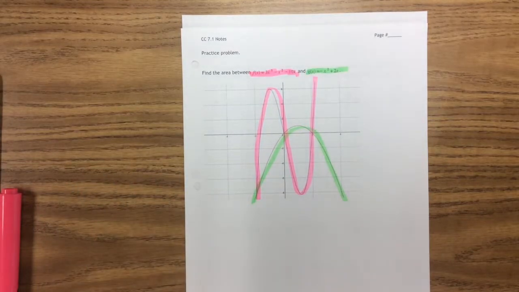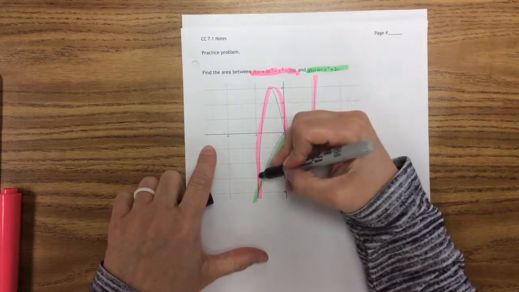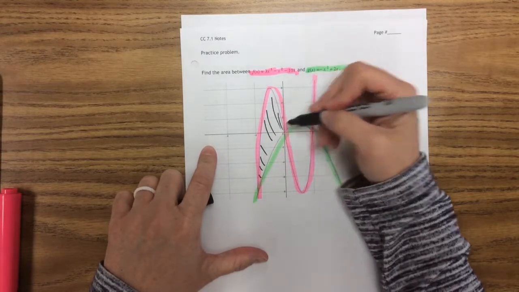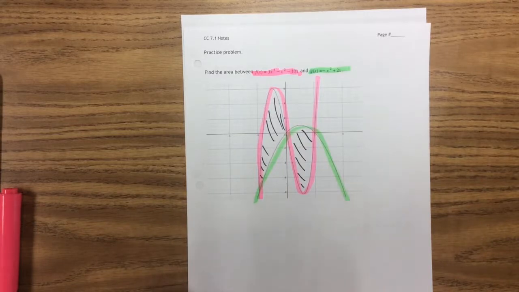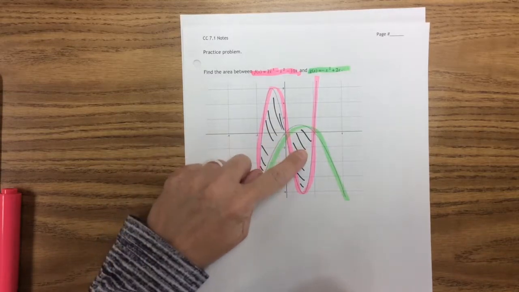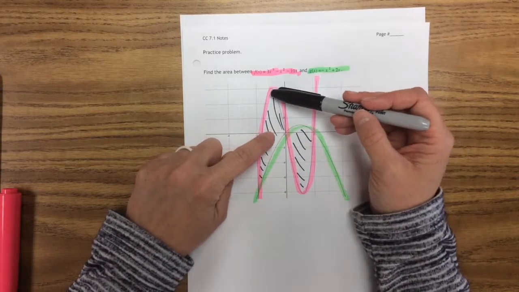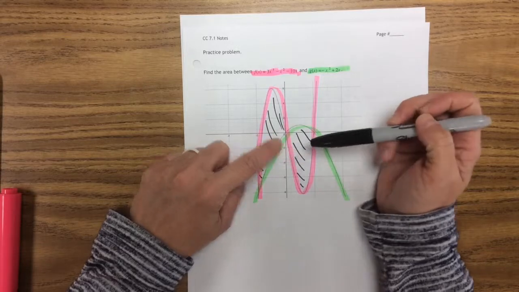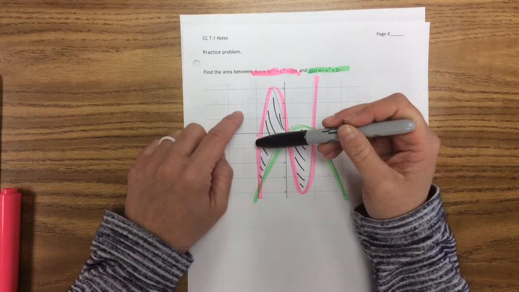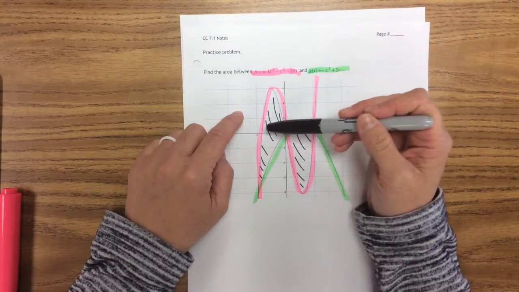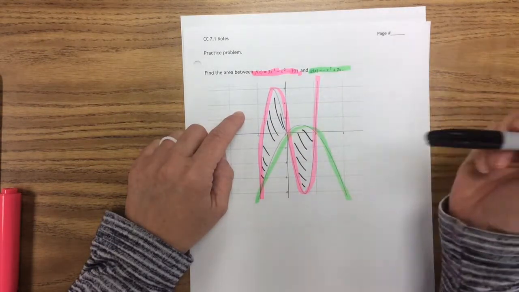And it says find the area between the two curves. Well, we end up with two areas. We end up with this area and this area. And when we're doing area between two curves, we need to take top minus bottom equations. And so we'll have to do this one in two parts, because here pink is on top, green is on the bottom, and here green is on top, pink is on the bottom. So we can't do it all at once. We'll have to do area number 1 and area number 2.